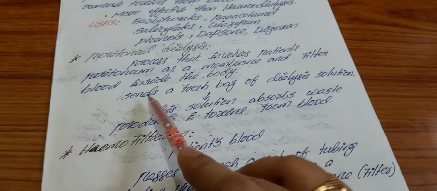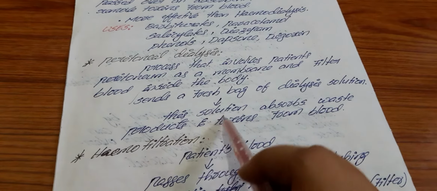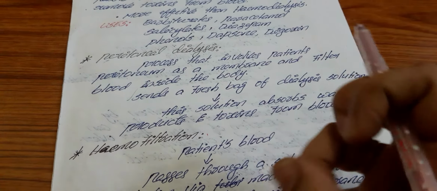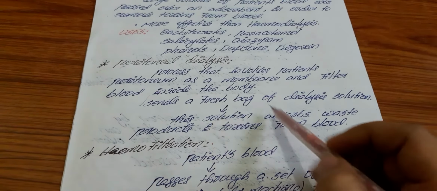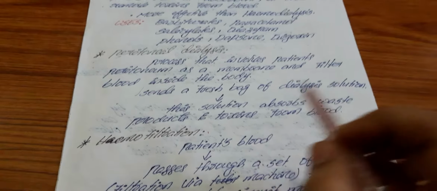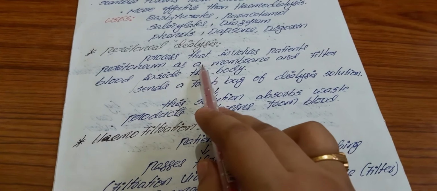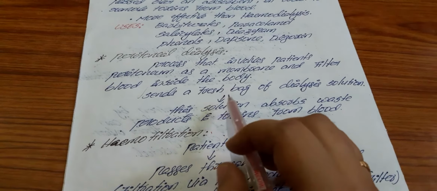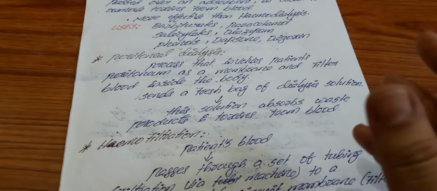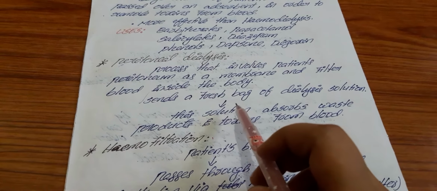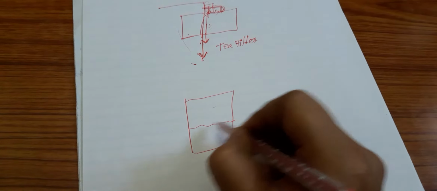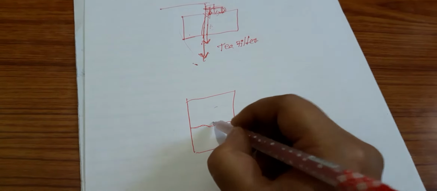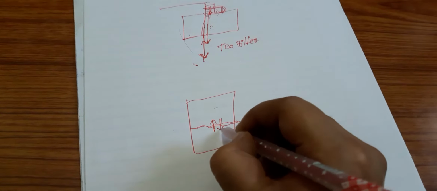Next one is peritoneal dialysis. In peritoneal dialysis, we do this blood purification technique inside the body. Normally all extracorporeal techniques are done outside the body, but only peritoneal dialysis is done inside the patient's peritoneum. We remove the waste products from the blood. Here we use the patient's peritoneal layer as a semi-permeable membrane, and through this membrane we remove the waste products.